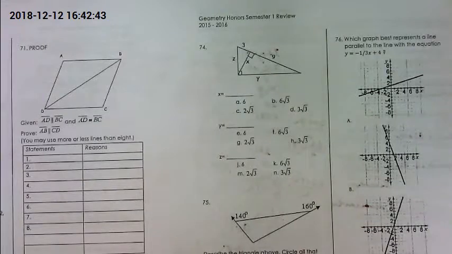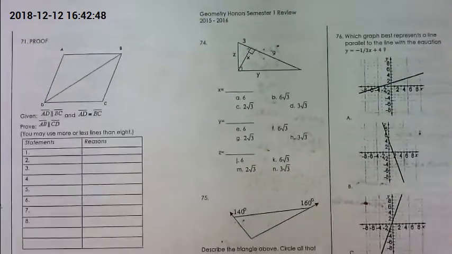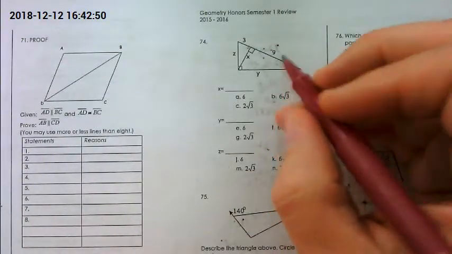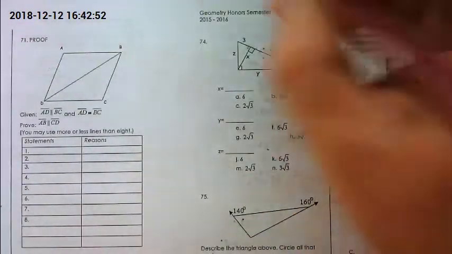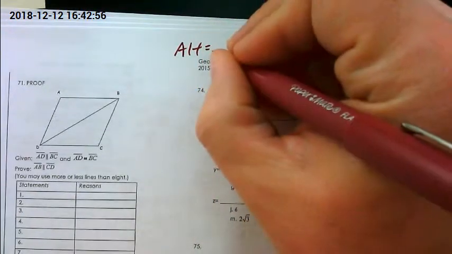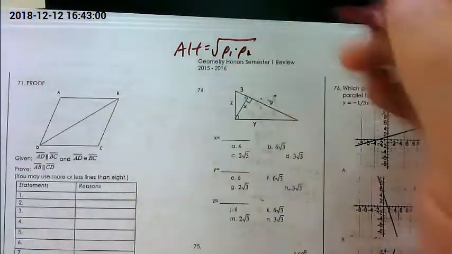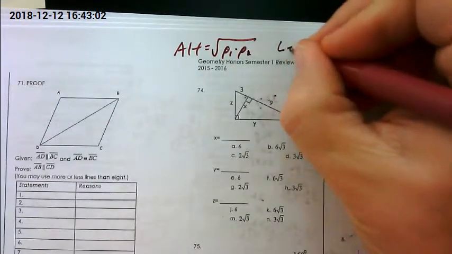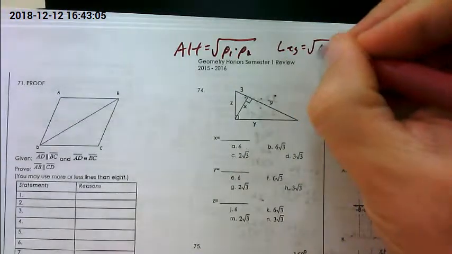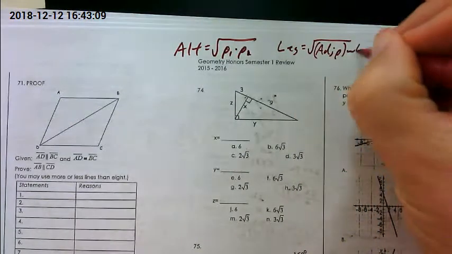77. All that work. Alright, on 74. Again, this is where I'd use the formulas. Altitude equals part 1 times part 2 underneath the radical. Leg equals adjacent part times the whole.